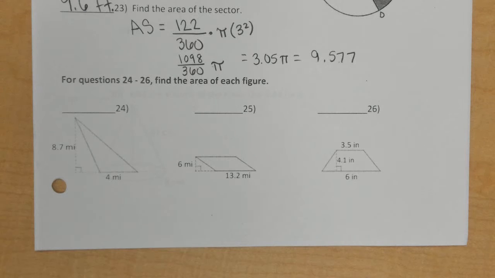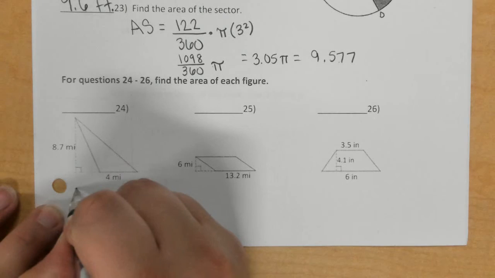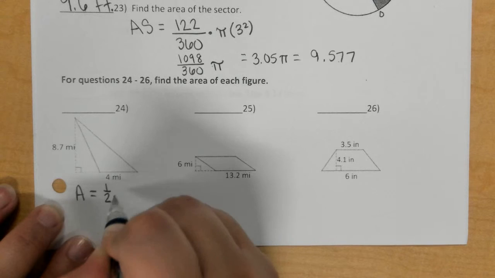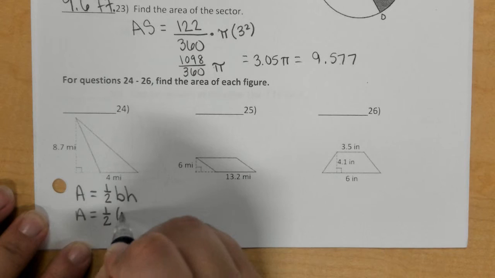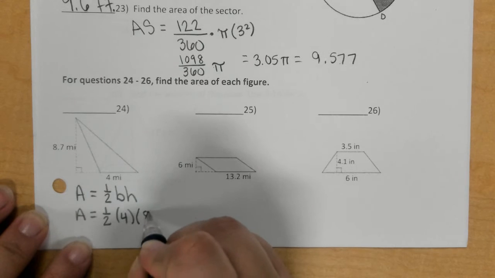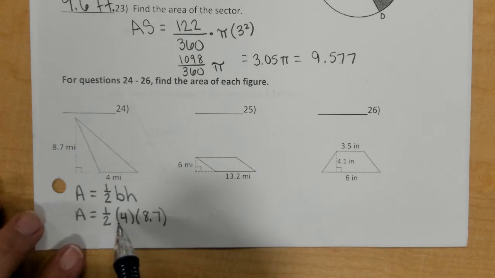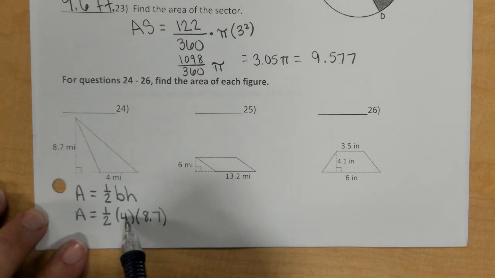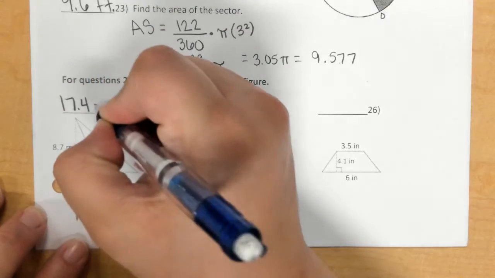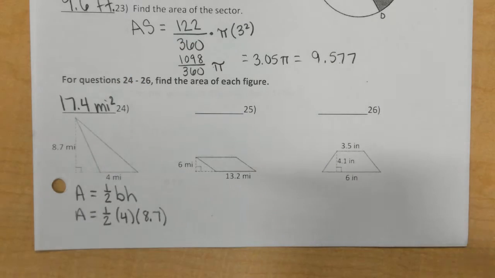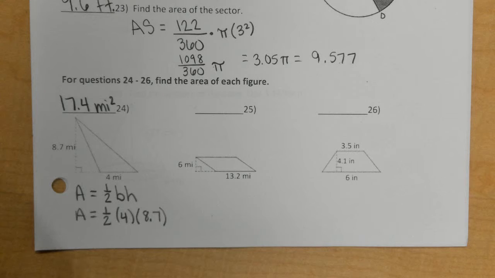For finding the area of each figure, we're going to first have to use our formulas. So for the area of a triangle, we would have 1/2 base times height. Your base in this case would be 4, and your height would be 8.7. So if we multiply 1/2 of 4, that's 2, and 2 times 8.7 is 17.4. Okay. So let's just double check.